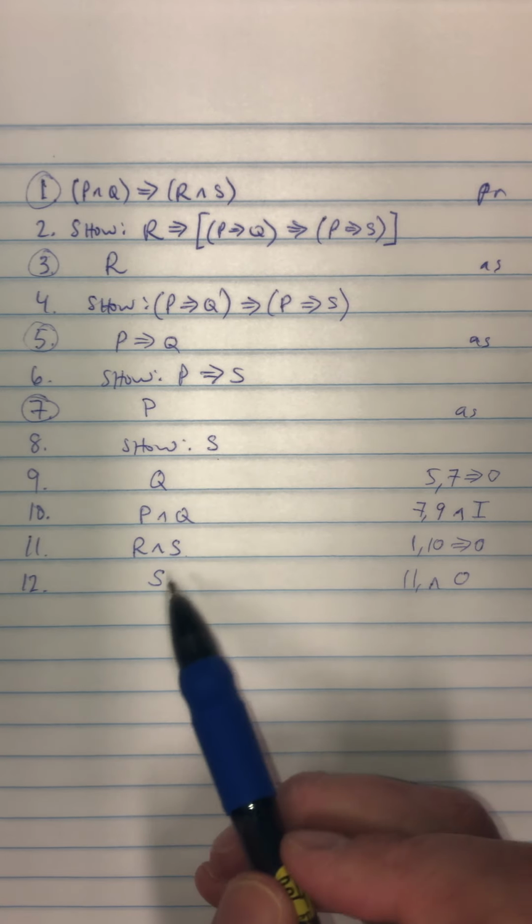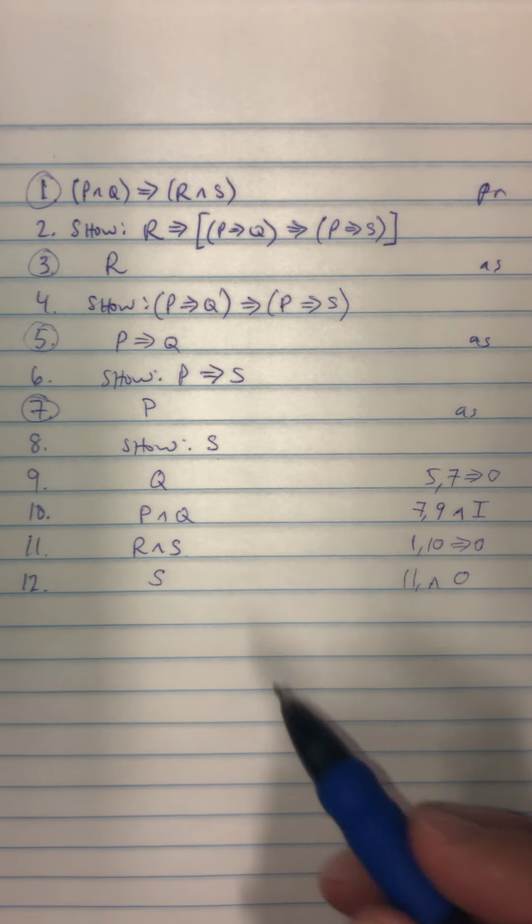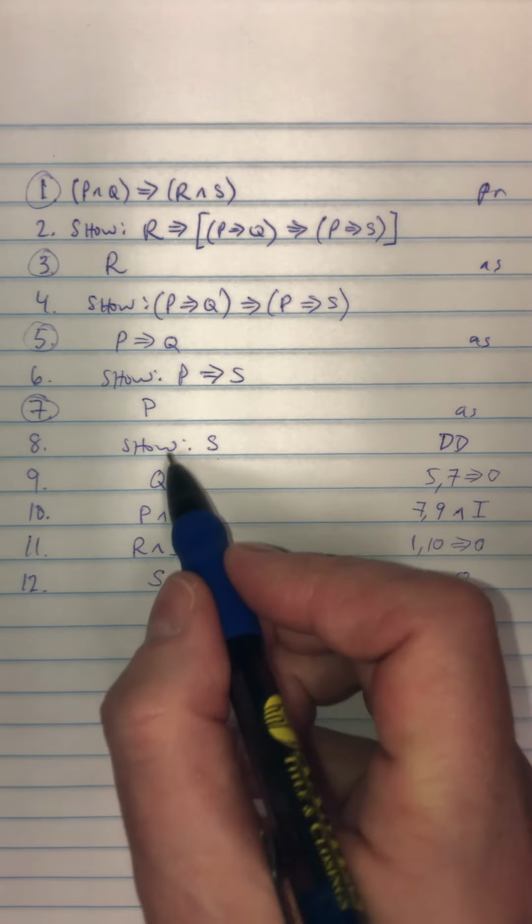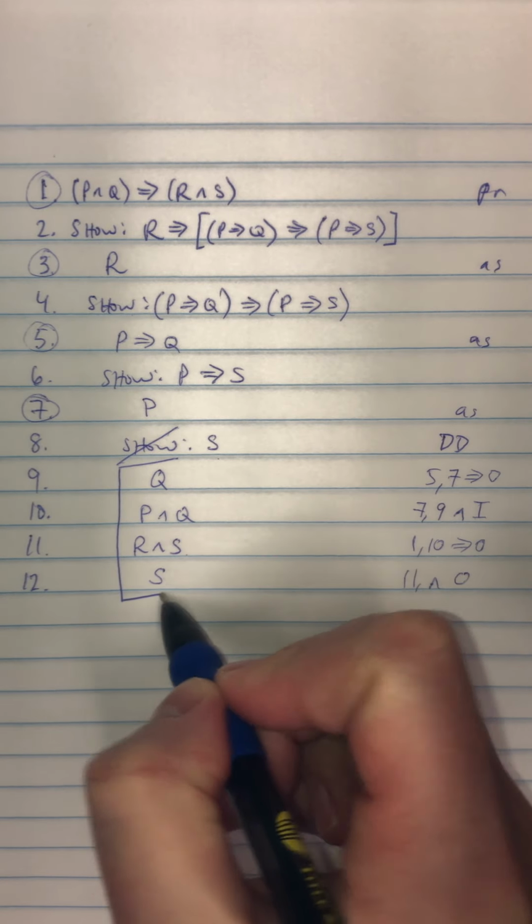We're trying to show S. We've got it at the bottom of our proof. So that means it's a direct derivation. That is, we directly derived S, so cancel and box.